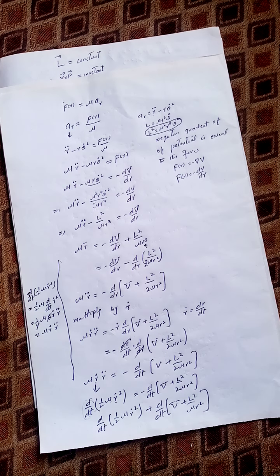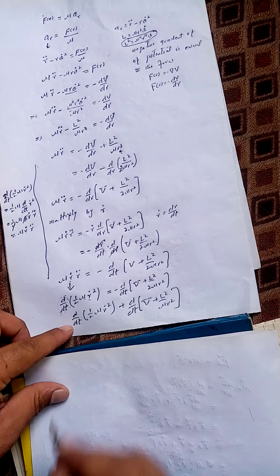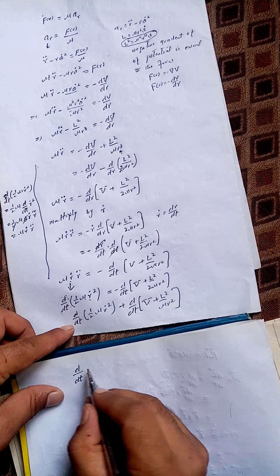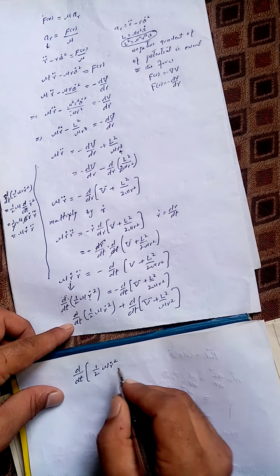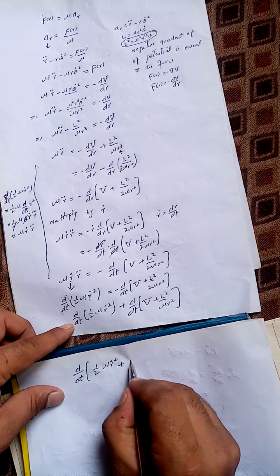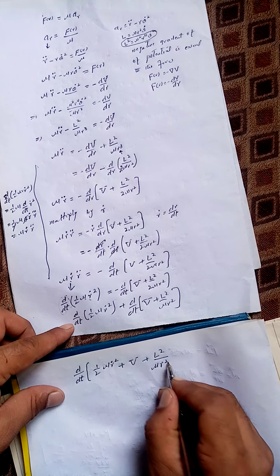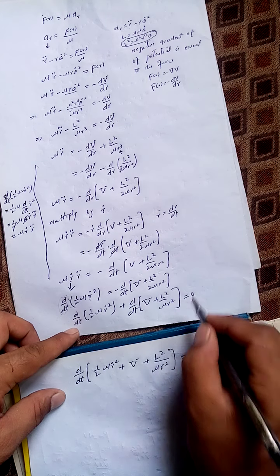We can write this as d over dt of 1 over 2 mu R dot square plus V plus L square over 2 mu R square, which is equal to 0.